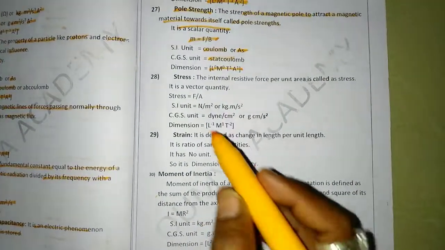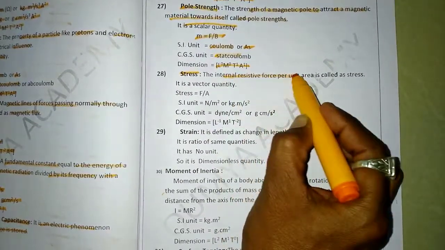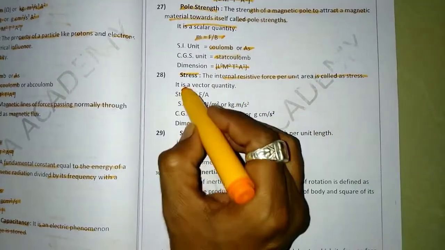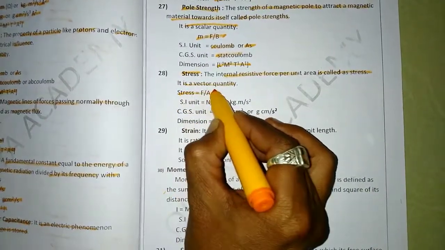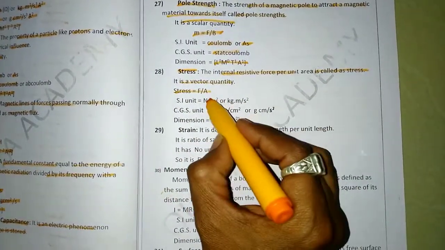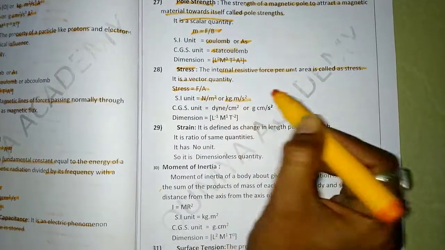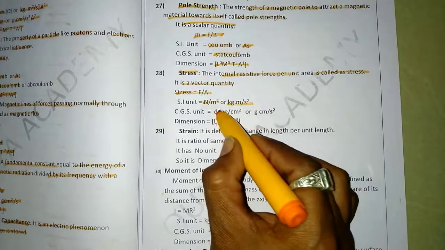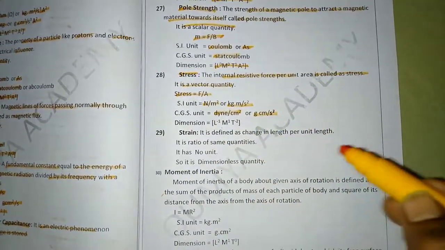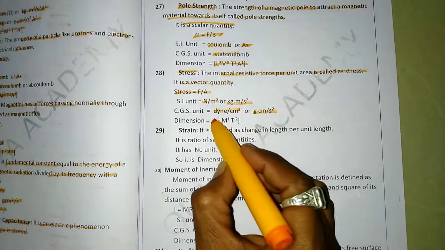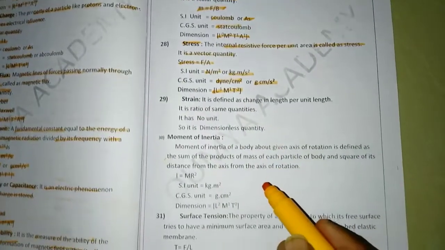Now next physical quantity is stress. The internal resistive force per unit area is called stress. It is a vector quantity. Stress is equal to F upon A. SI unit is Newton per meter square or kg per meter per second square. CGS unit is Dyne per centimeter square or gram per centimeter per second square. Dimension is L raised to minus 1 M1 T raised to minus 2.